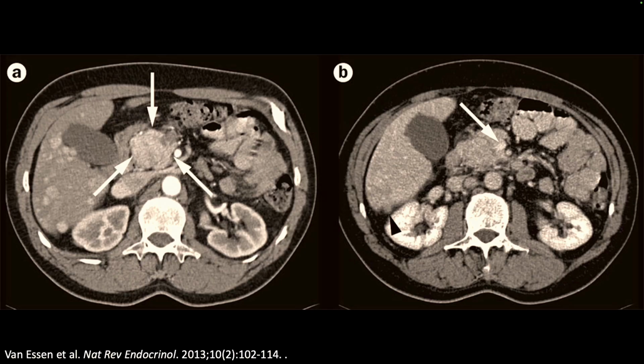Okay, so this is what a neuroendocrine tumor looks like. This is a pancreatic neuroendocrine tumor. You can see the 3 arrows. They're pointing to the pancreatic head mass. It looks like a brighter gray ball of tissue that should not be there. In the liver, we see these little white spots. Those are liver metastases. So this is a pancreatic tumor which has metastasized to the liver.